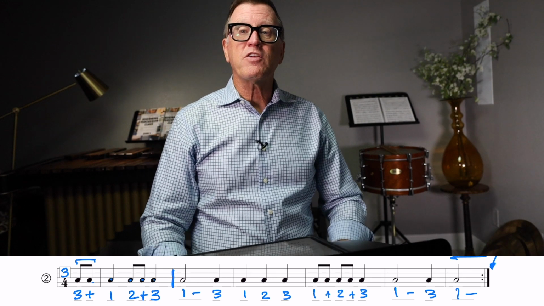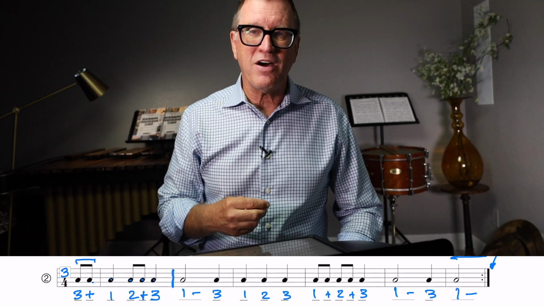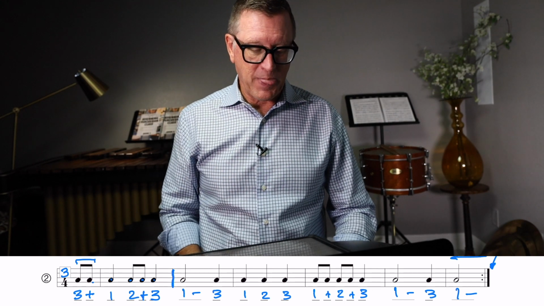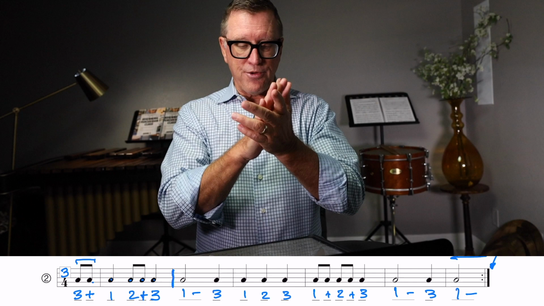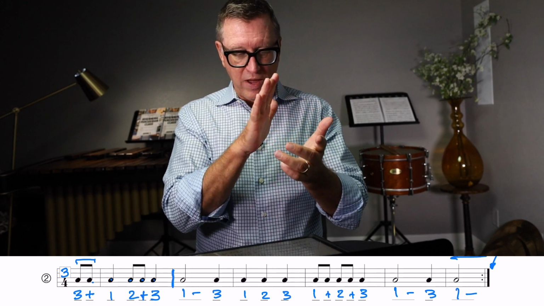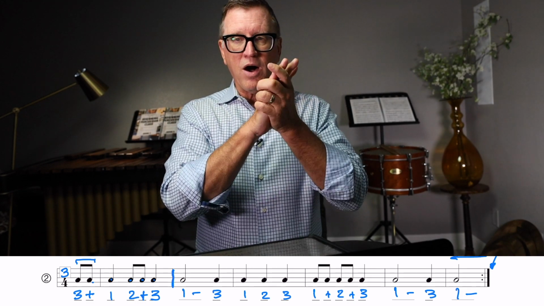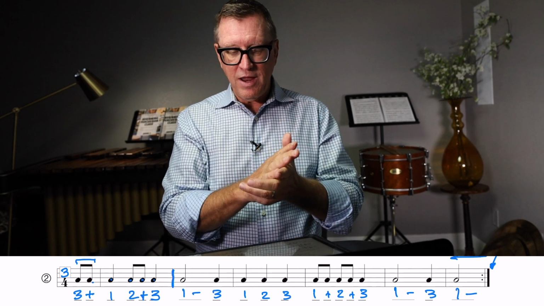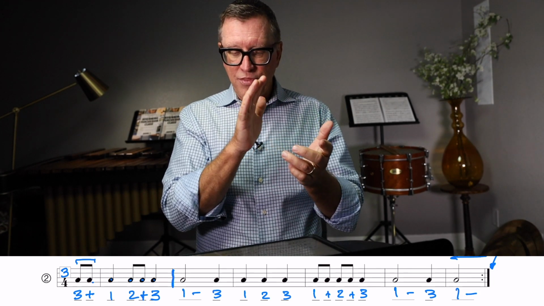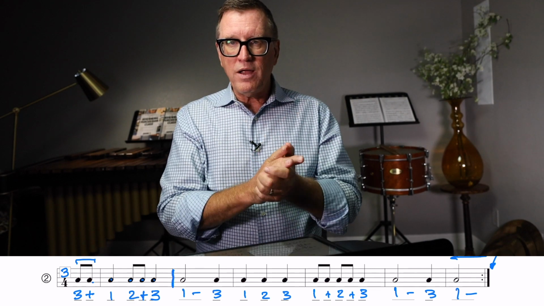Clapping and counting. I'm going to say 1, 2. You play your pickup notes on count 3. Here we go. Ready, and 1, 2, 3 and 1, 2 and 3. 1, 3, 1, 2, 3, 1 and 2 and 3. 1, 3, 1.